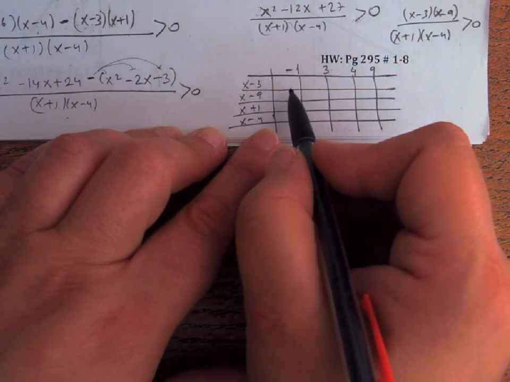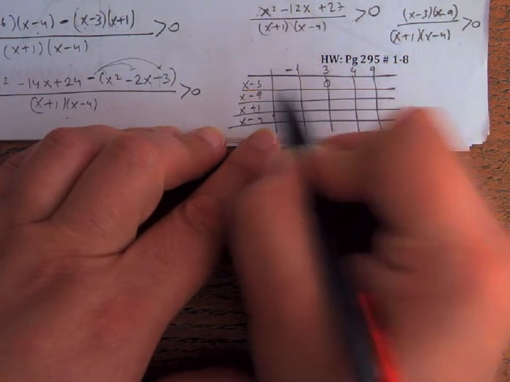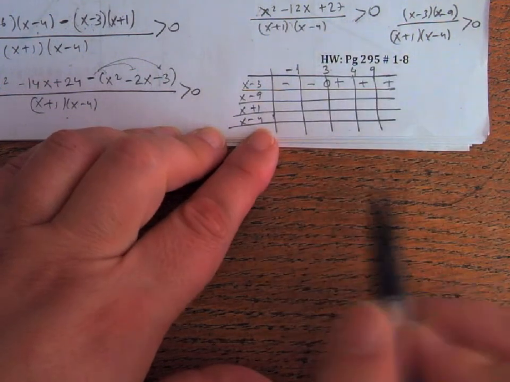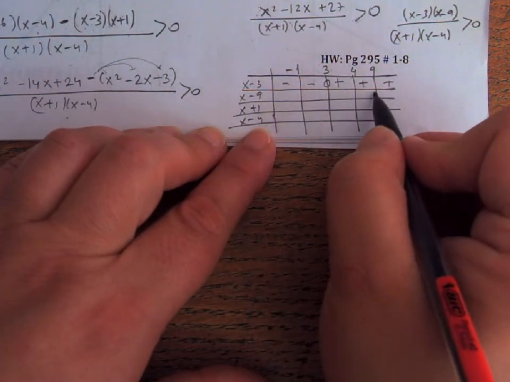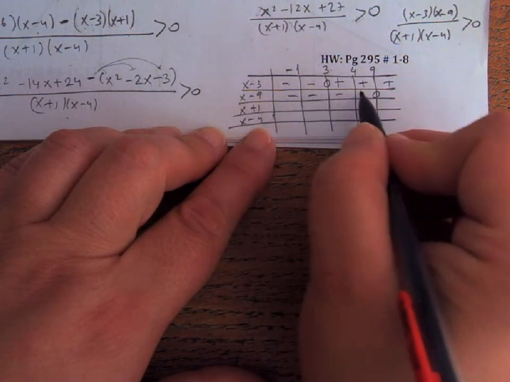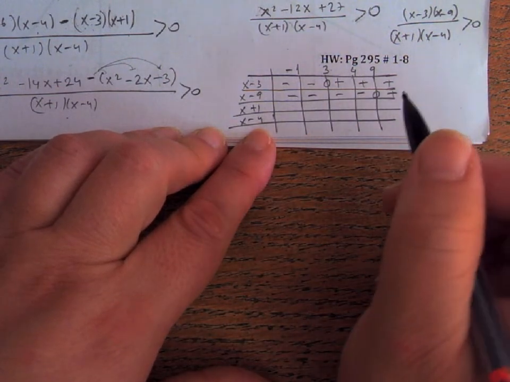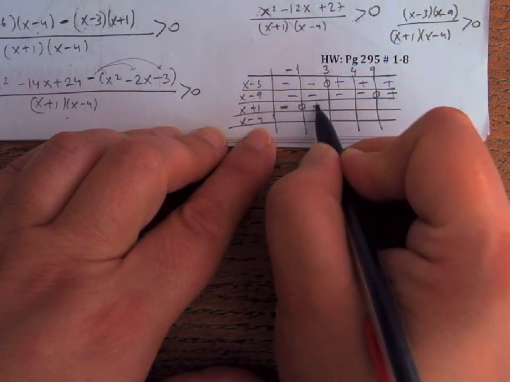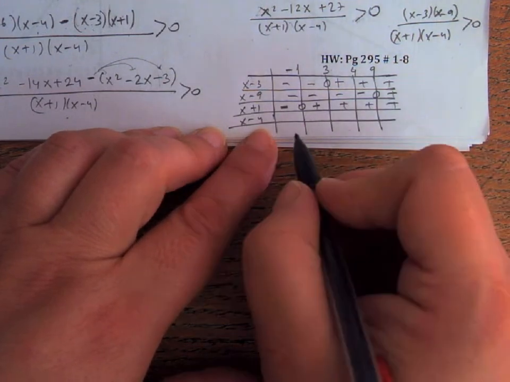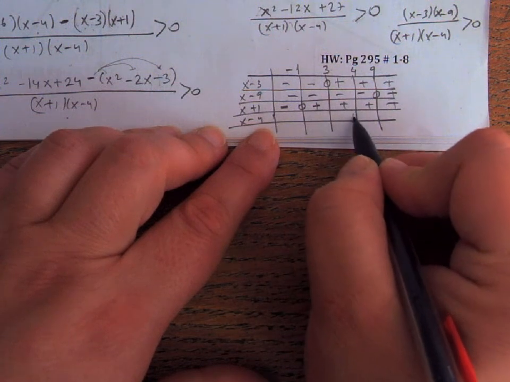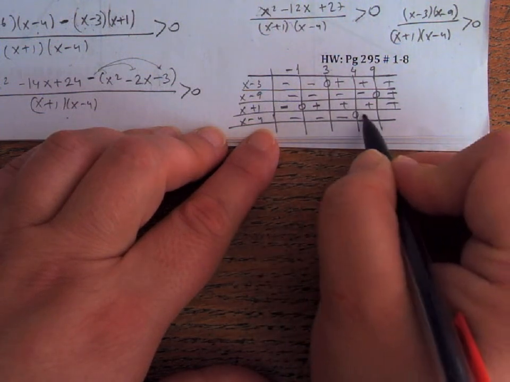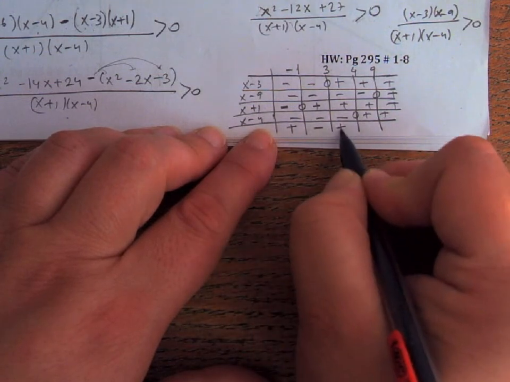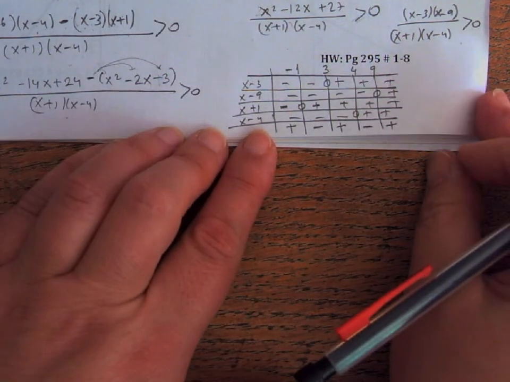So x minus 3 is 0 at 3, negative before 3, and positive after 3. x minus 9 is 0 at 9, negative before 9, positive after. x plus 1 is 0 at negative 1, negative before, positive after. x minus 4 is 0 at 4, negative before, positive after. So now collect. You get positive, negative, positive, negative, and positive.